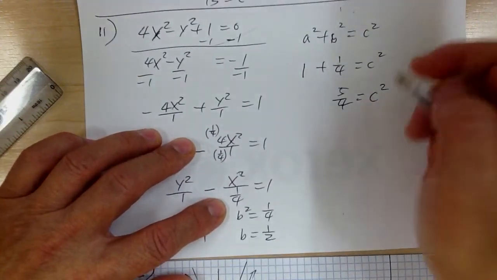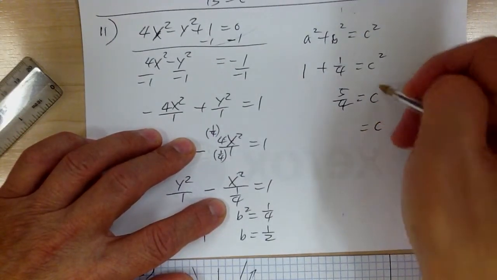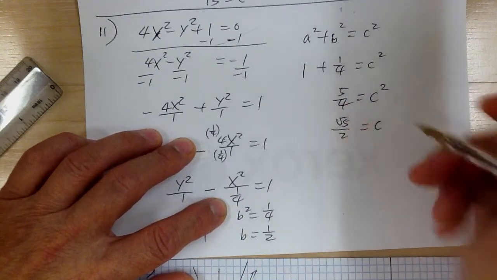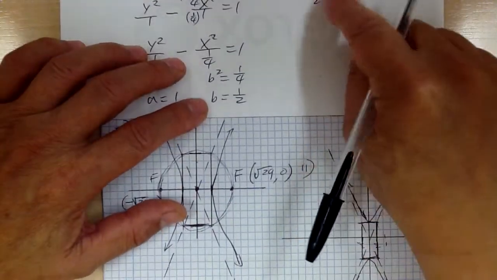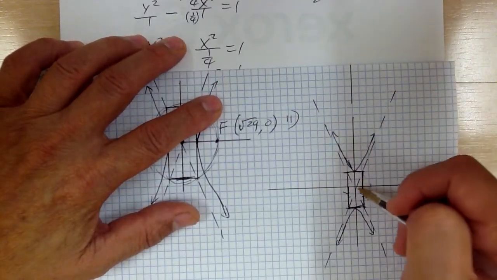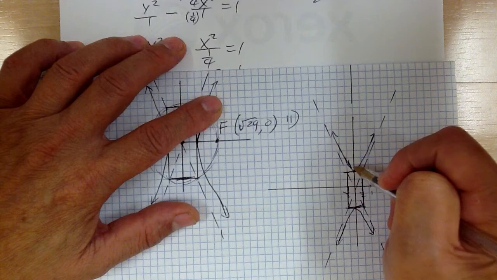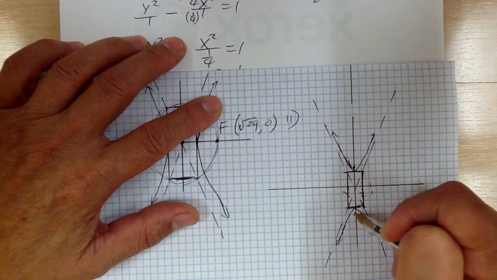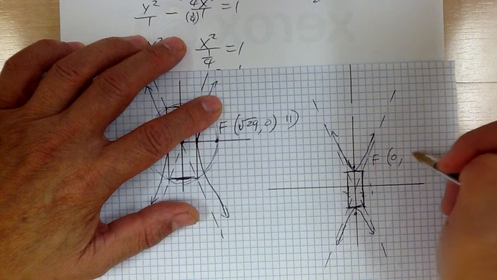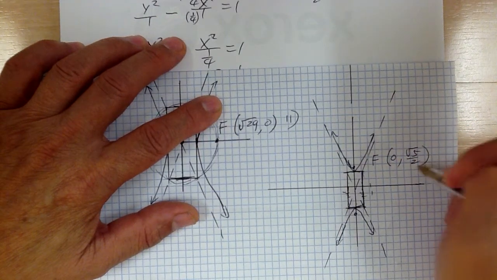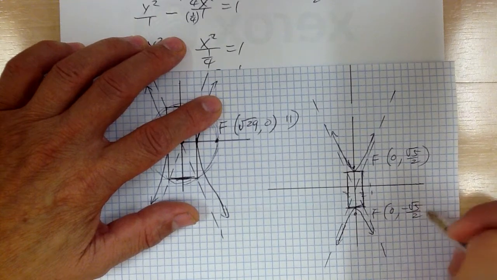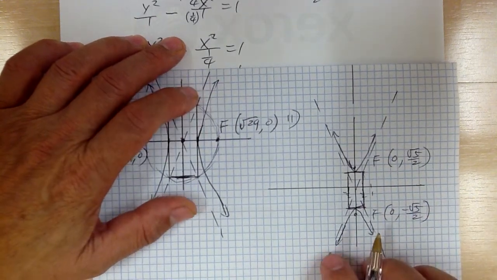Okay, and you take the square root. So c equal to, when you take the square root of the top, you get square root of 5. Take the square root on the bottom, you get 2. Okay, so this is about 1.1. Okay, so remember every square is half, right? So it's going to be about like right over here. Okay, so the f is going to be equal to 0 comma square root of 5 over 2. This one over here is going to be 0 comma negative square root of 5 over 2. Okay, and so that's number 11.